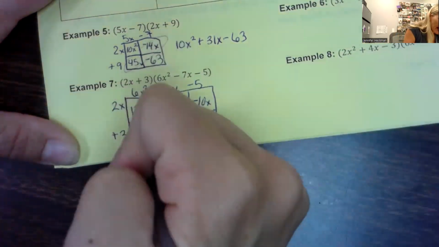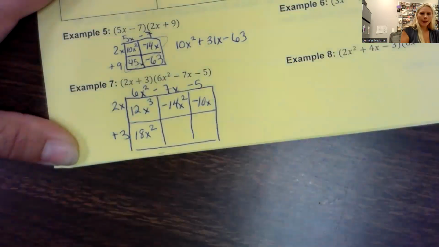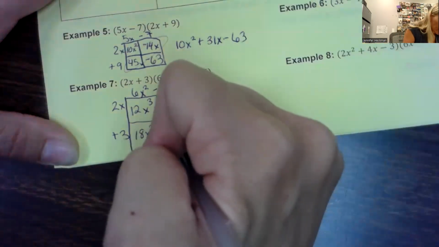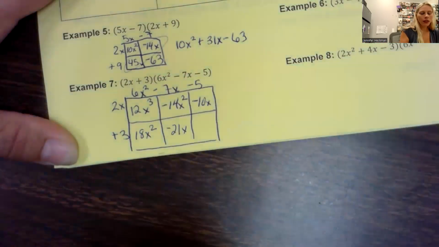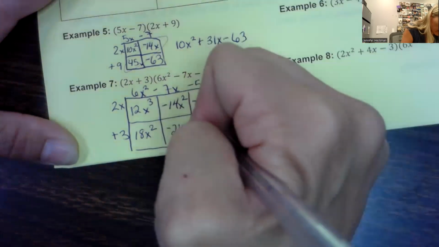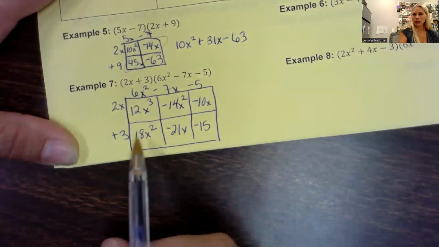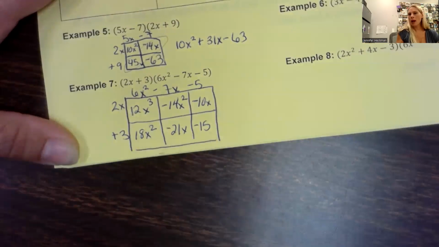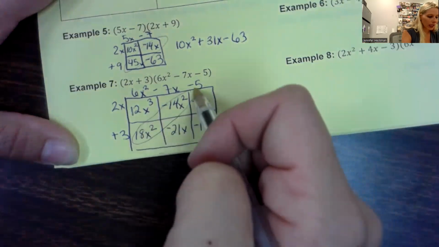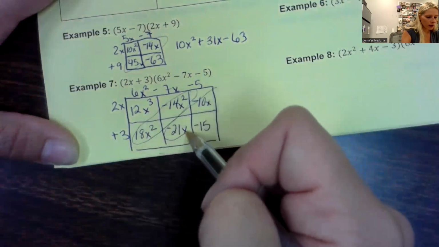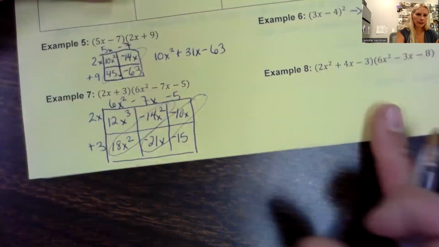3 times 6x squared is 18x squared. 3 times negative 7 is negative 21x. And 3 times negative 5 is negative 15. Okay, again, all the exponents are different in this row. Now we're going to combine like terms. The great thing about combining like terms is that they are usually diagonal. See the different patterns that would help us go through the process.